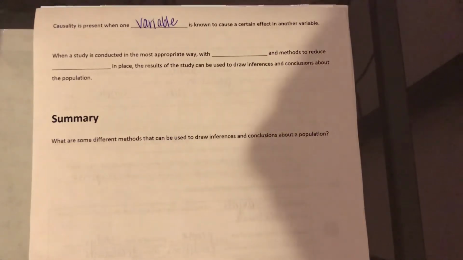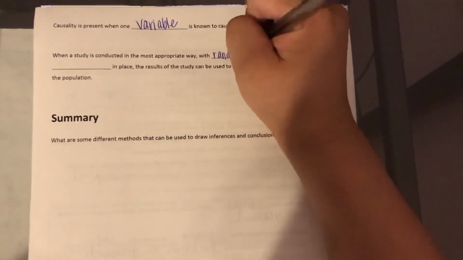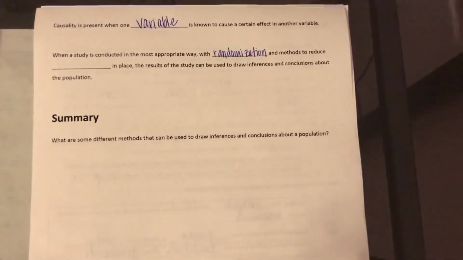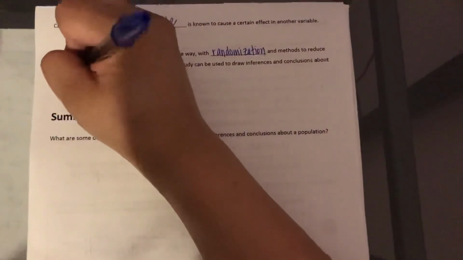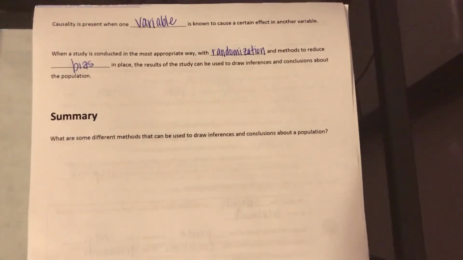When a study is conducted in the most appropriate way with randomization, and methods to reduce bias are put in place, the result of the study can be used to draw inferences and conclusions about the population. So as long as those things go hand in hand, then you'll be fine and you shouldn't have to worry about your data. It's going to be good data.